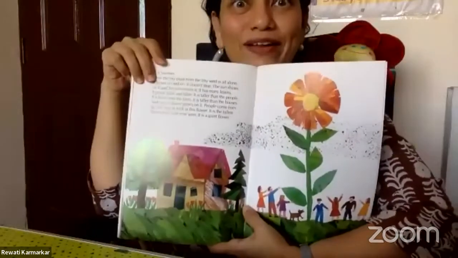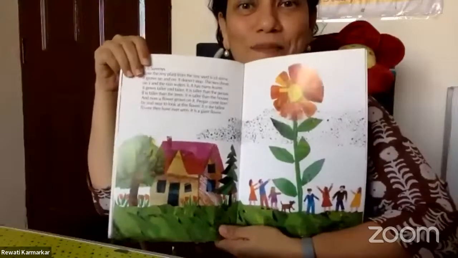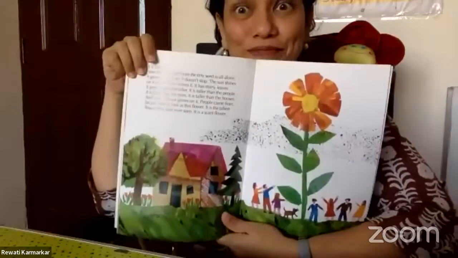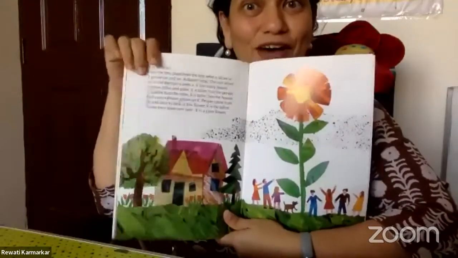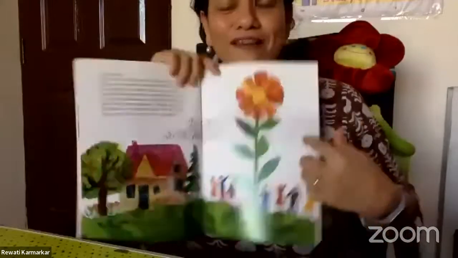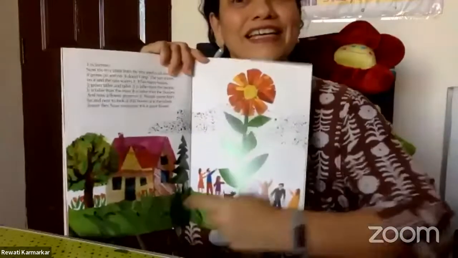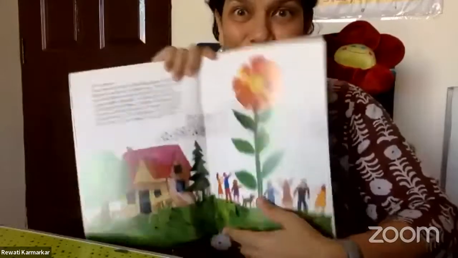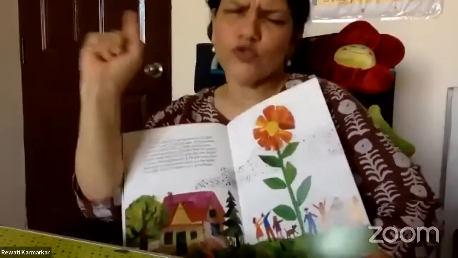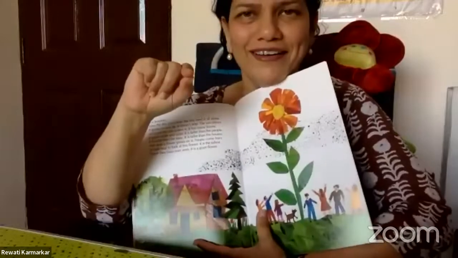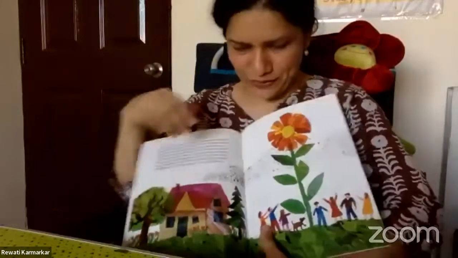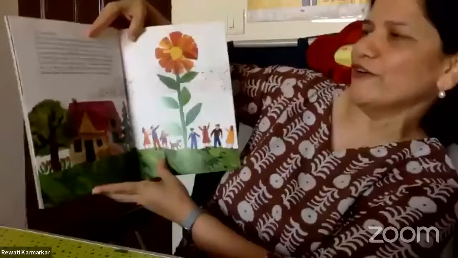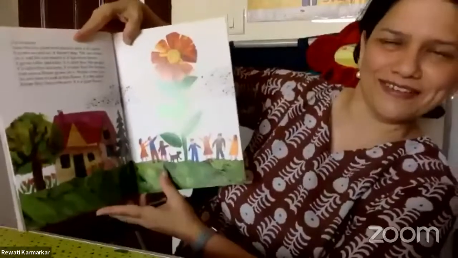And it grew and grew and grew. Did you see how much it grew? Oops! See the size of the flower. It is even bigger than the house. And see, the people are so tiny over here. So even though the seed was so small, it grew and grew and grew into this beautiful giant flower.